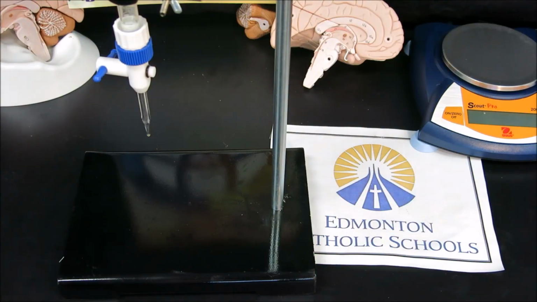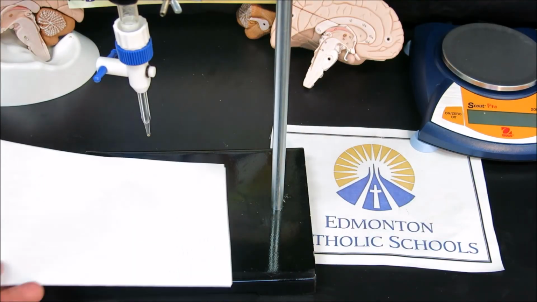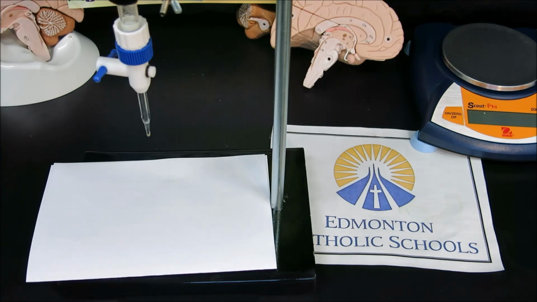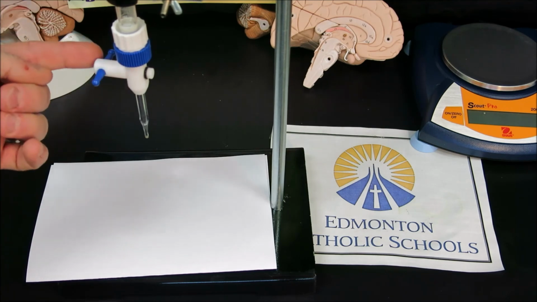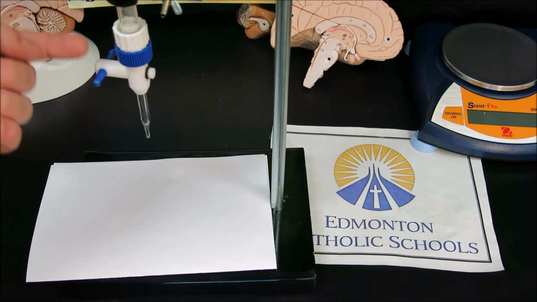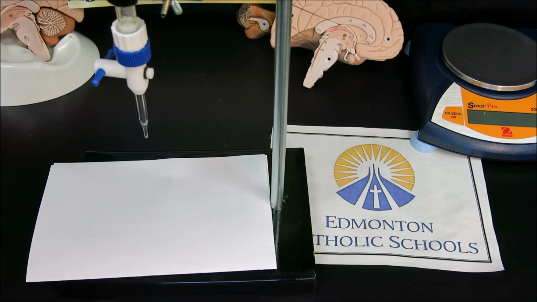For the purposes of this titration, it's a little easier to place a piece of white paper so that the color change for the endpoint is a little bit more apparent. We also need to now make sure that the stopcock is in the closed position, perpendicular to the burette, and we will fill up the burette with our titrant, being our 0.894 moles per liter hydrochloric acid.